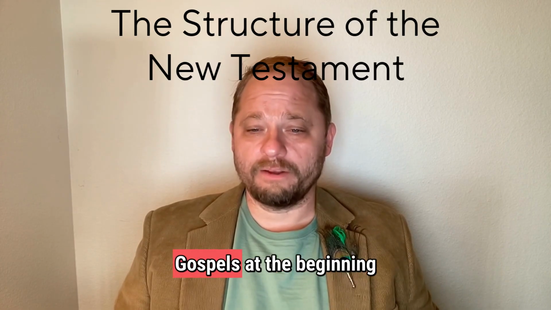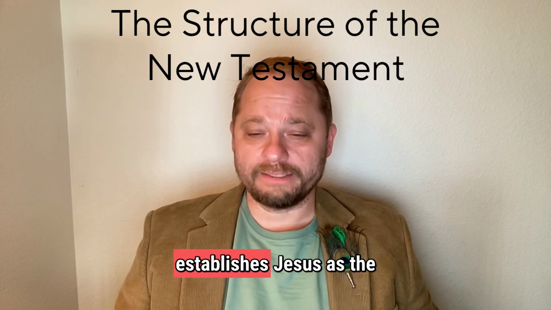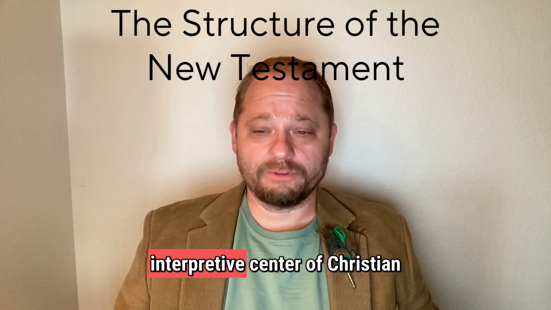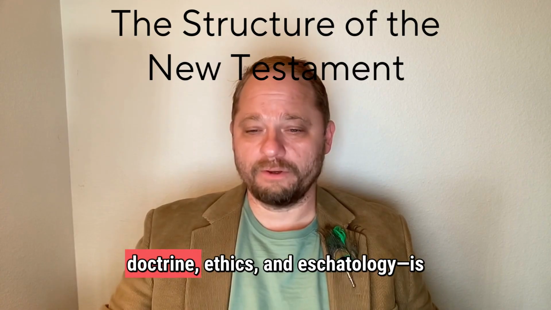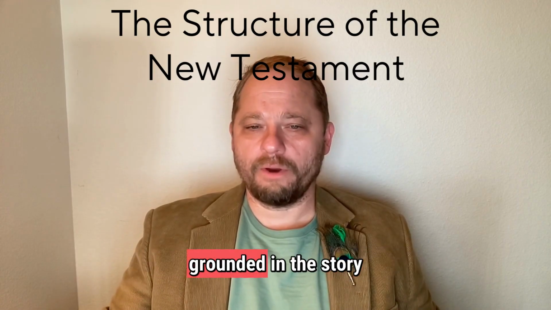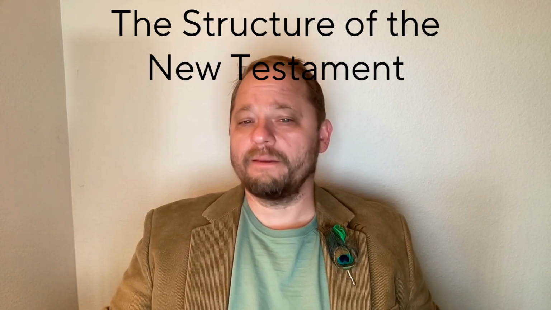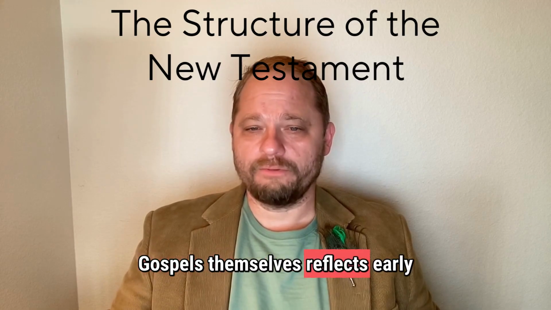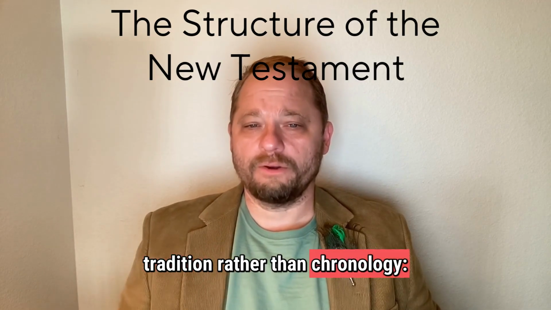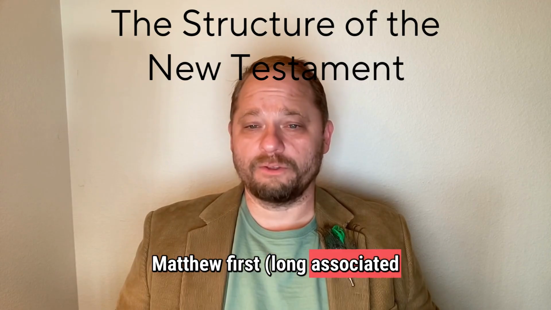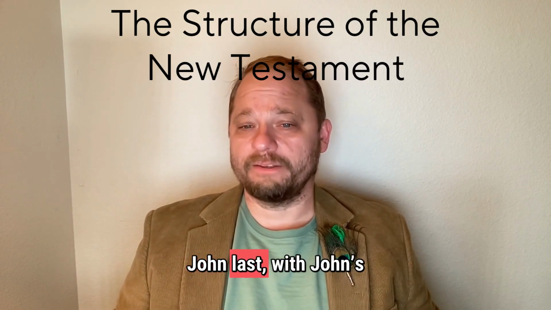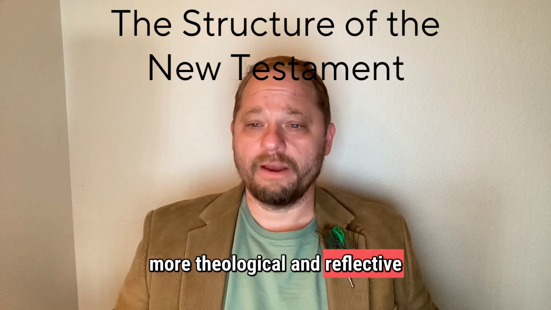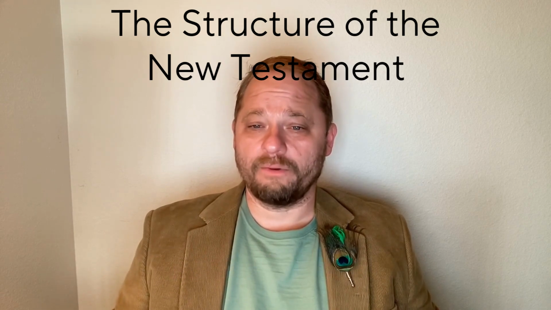The placement of the Gospels at the beginning of the New Testament establishes Jesus as the interpretive center of Christian scripture. Everything that follows, church life, doctrine, ethics, and eschatology, is grounded in the story these texts tell. The order of the Gospels themselves reflects early tradition rather than chronology. Matthew first, long associated with Jewish Christian audiences, Mark second, Luke third, and John last, with John's more theological and reflective portrait of Jesus serving as a kind of culmination.